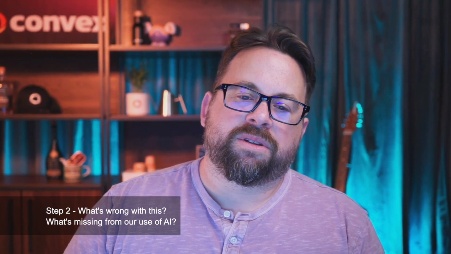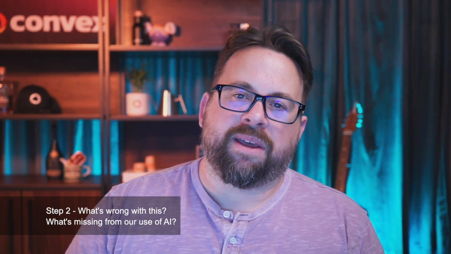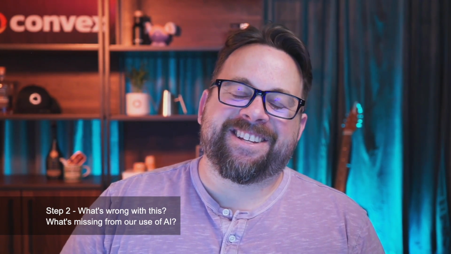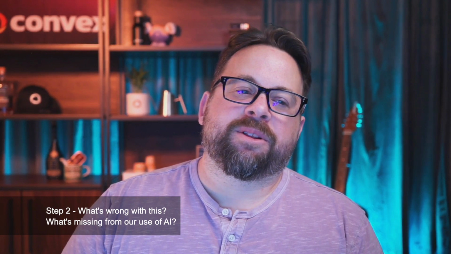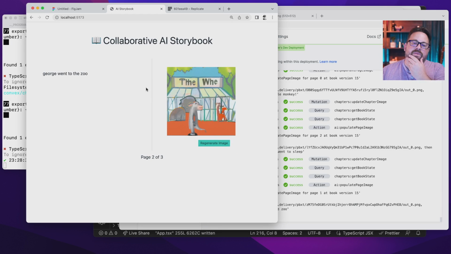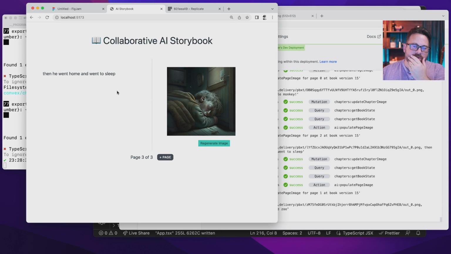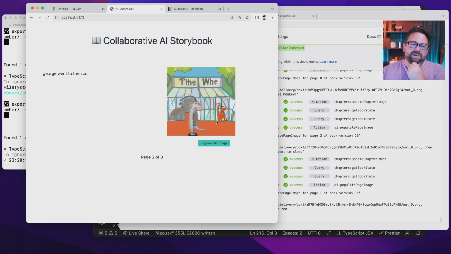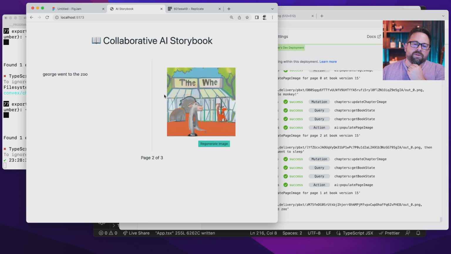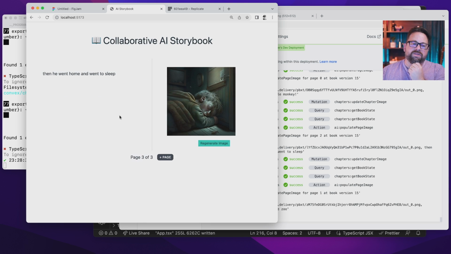So, George went to the zoo. The problem is by the time we get to this panel, nobody knows who George is, the text-to-image thing. If we think about the way books are usually constructed, we build context on characters, and we build context on scenarios. You can see that as we say George went to the zoo and he went home and went to sleep, George is now a boy here. It's not clear who George is here. Of course, George is a monkey because we say George is a monkey, right? So the context of the story is not being persisted in each of these scenes.